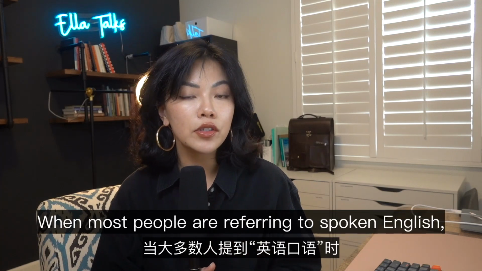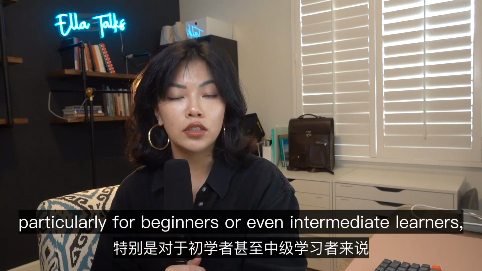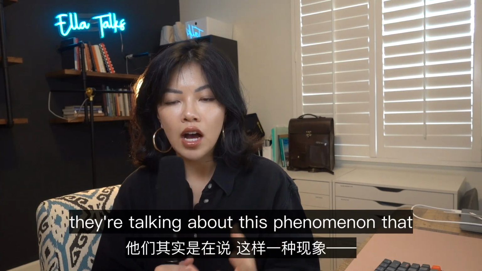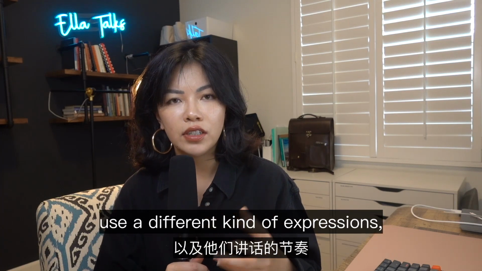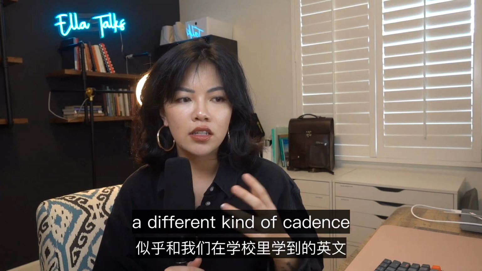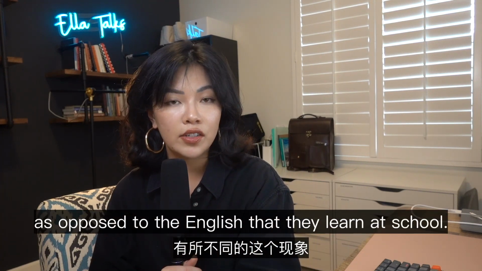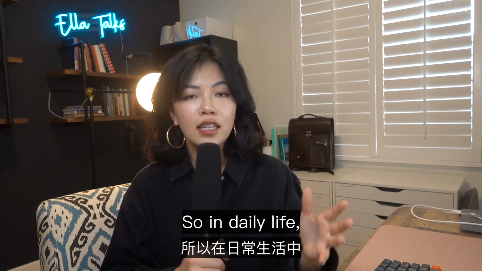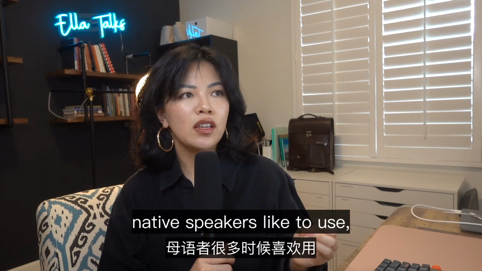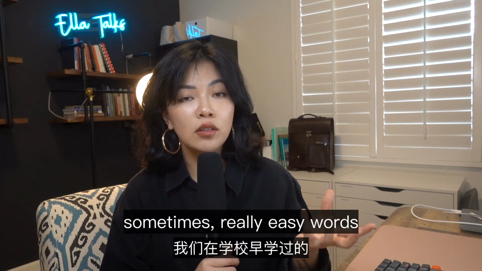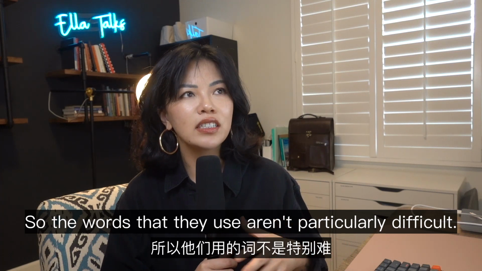When most people refer to spoken English, particularly for beginners or even intermediate learners, they're talking about this phenomenon that it seems like native speakers use a different kind of expressions, a different kind of cadence, as opposed to the English that they learn at school, right? So in daily life, in real life application, native speakers sometimes like to use really easy words that we've all learned from school. So the words that they use aren't particularly difficult.